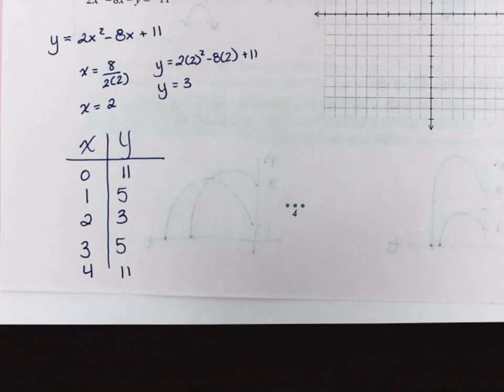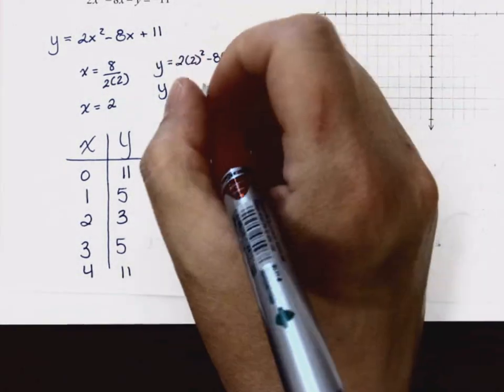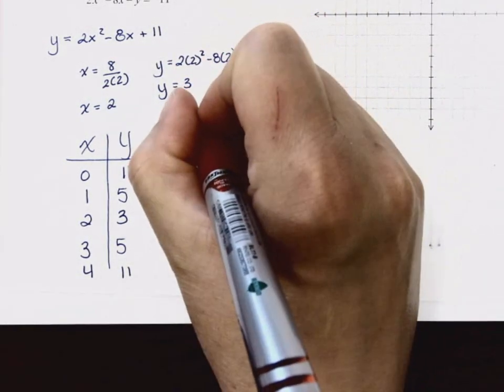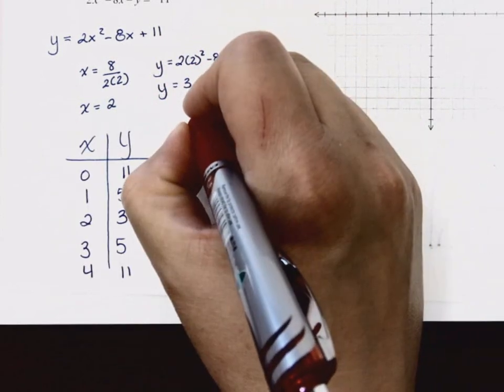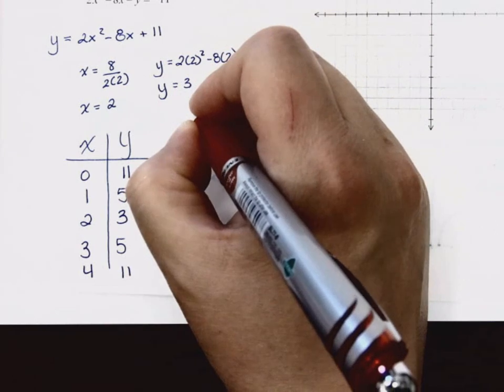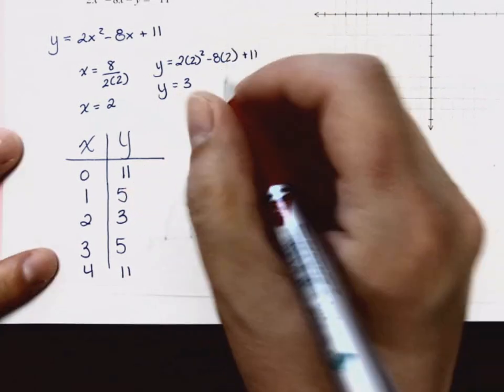Can you guys give me the vertex for the second one? Oh, the first one? I did the second one, you're right. 4, 3. Everybody get 4, 3? Okay, so we all know where we're starting.